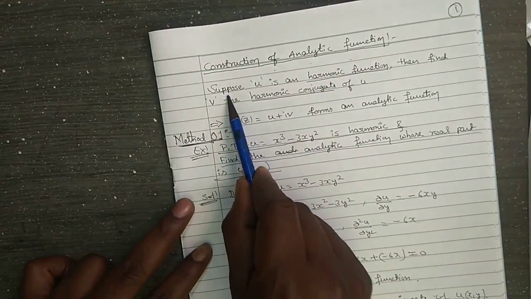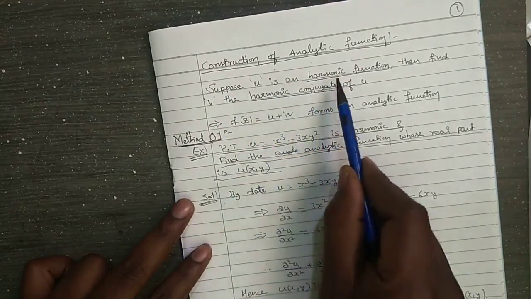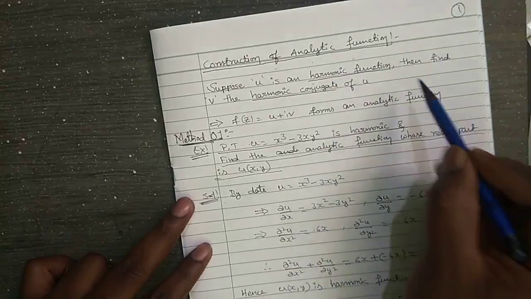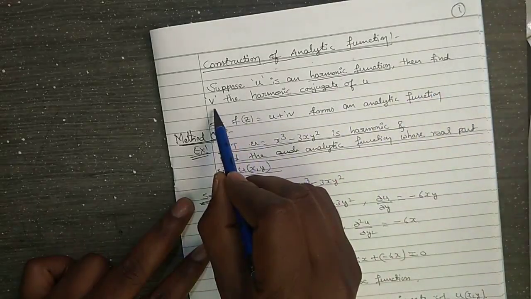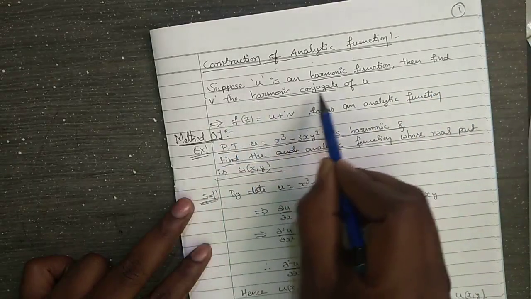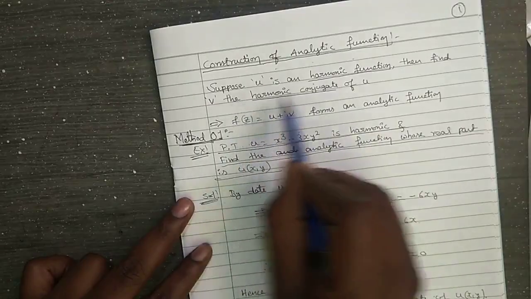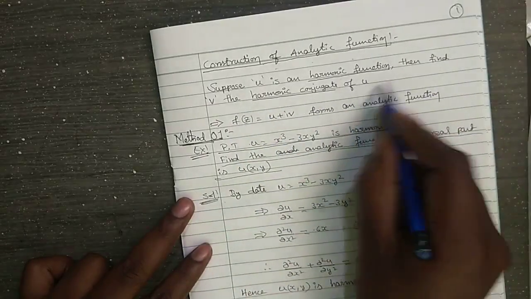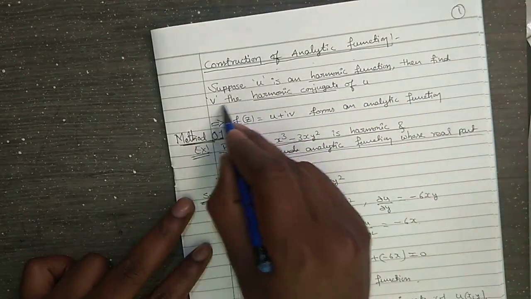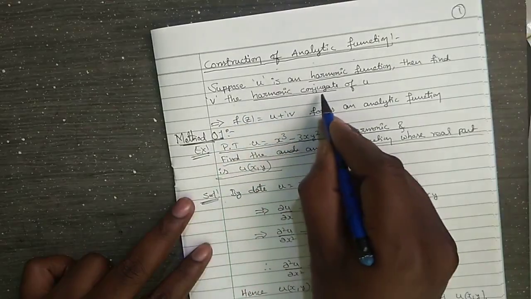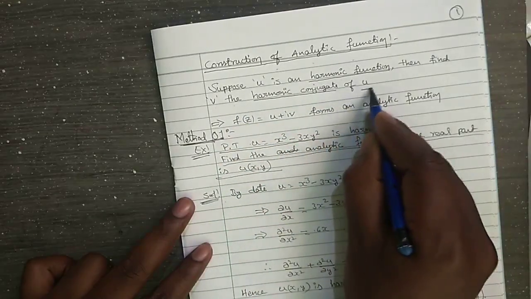Suppose u is a harmonic function, then find v, the harmonic conjugate of u.